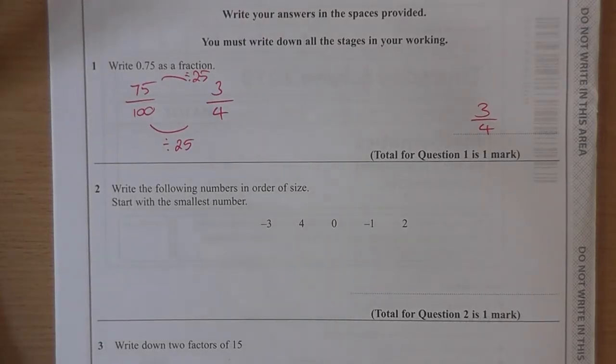Alternatively, you might just recognise that 0.75 is one of those standard decimals that it's useful to know the fraction conversion for, and you might recognise that 0.75 is the same as 3/4 and be able to just write it down straight away. Question 2.